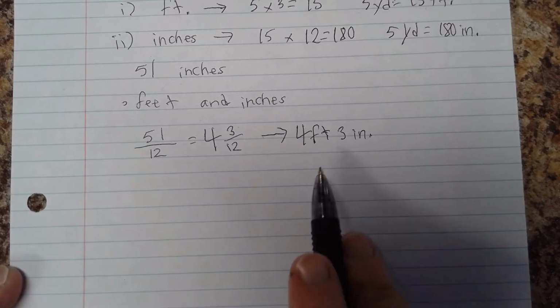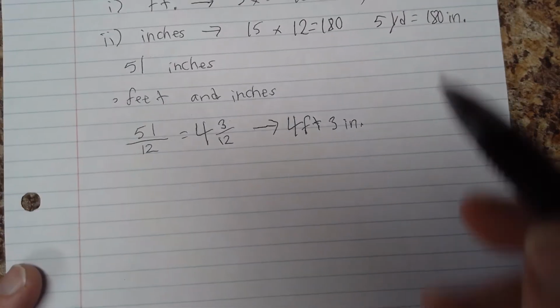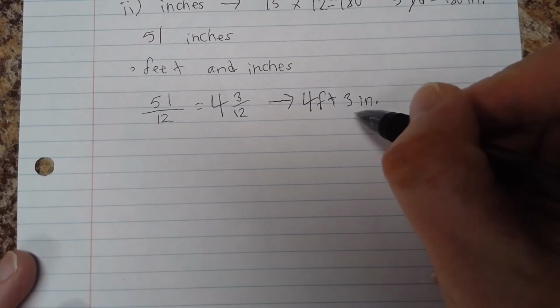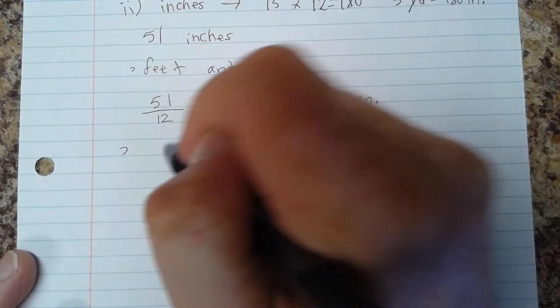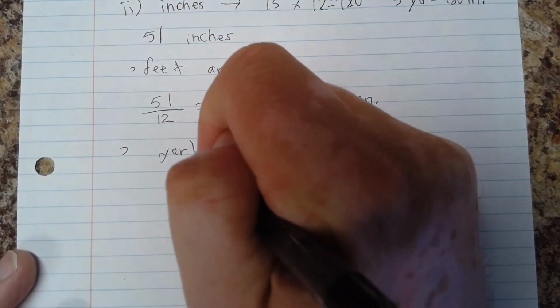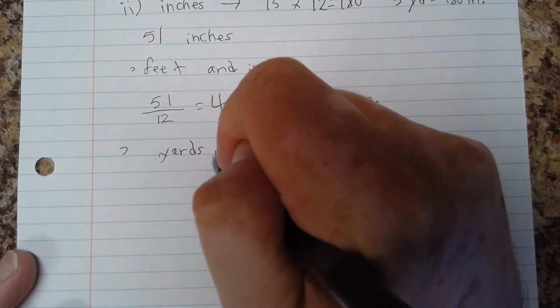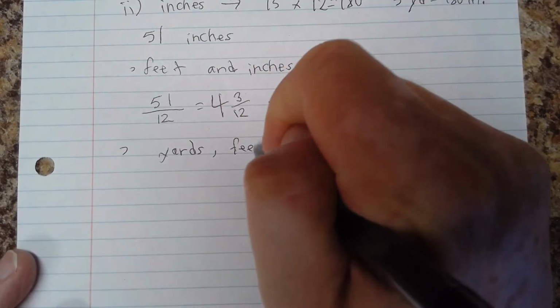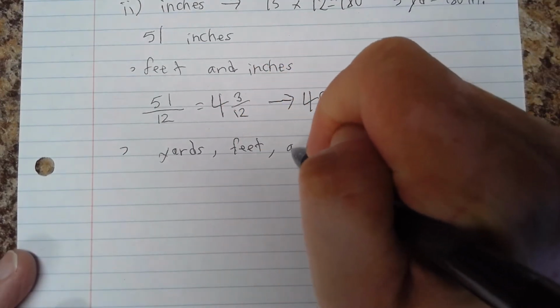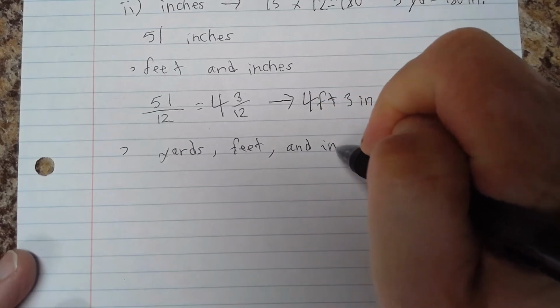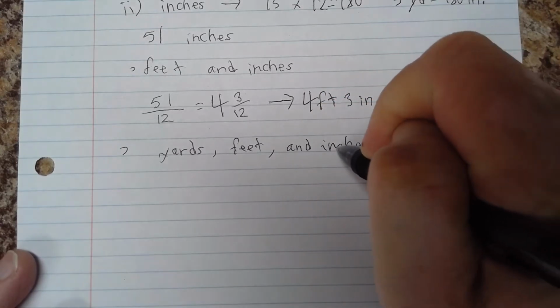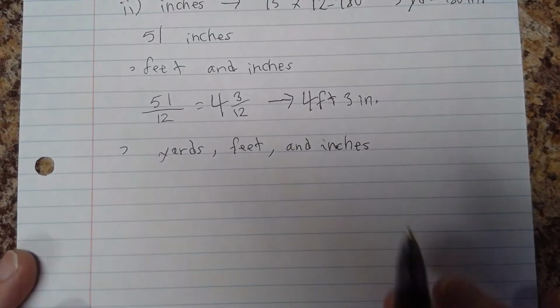Now we want to do yards, feet, and inches with this same thing, and we're already halfway there, right? So, yards, feet, and inches.